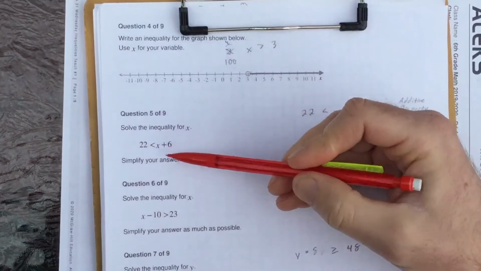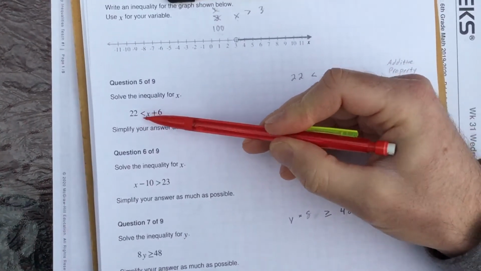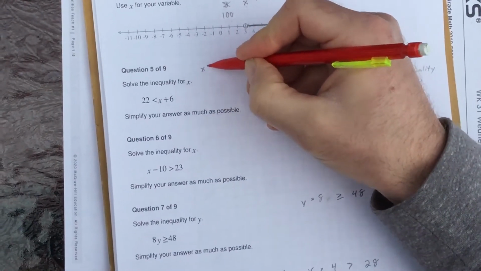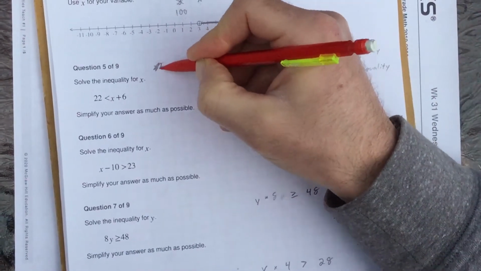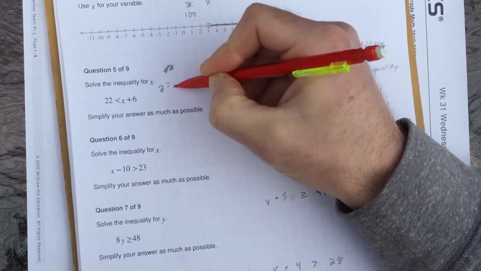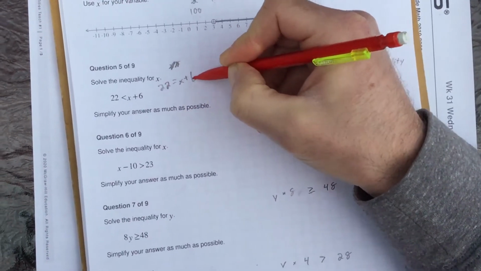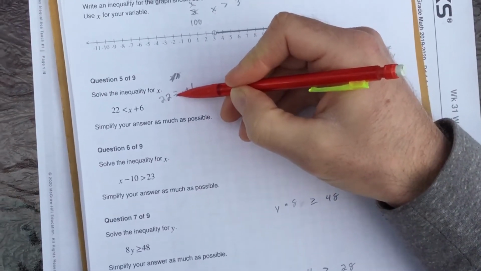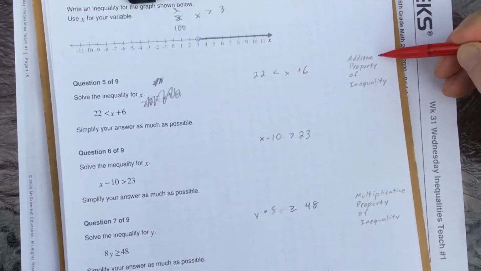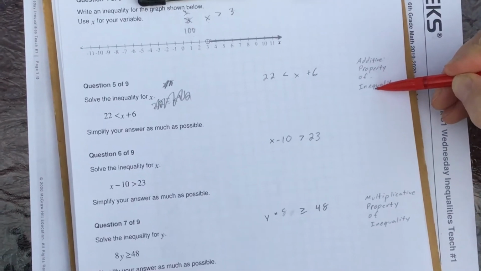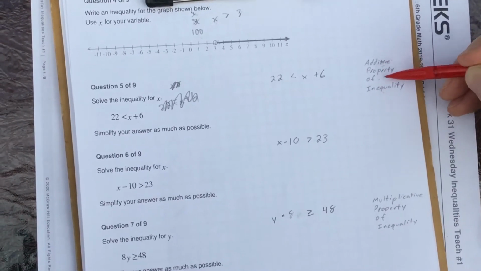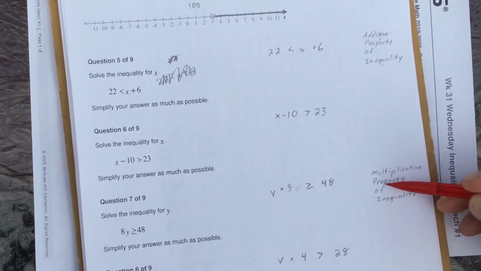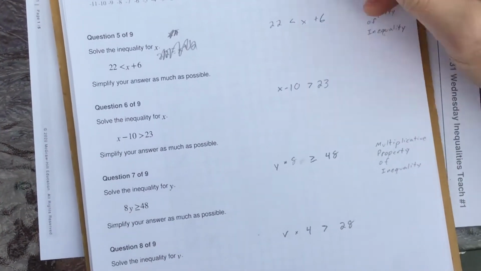All right, let's look at this. Solve the inequality for x. 22 is less than x plus 6. If we look at this as an equality, let's write it like that. 22 is equal to x plus 6. We could use the additive property of equality like we did last week. Well, now we're using the additive property of inequality. So we can add or subtract the same thing to either side. Later, we'll do the multiplicative property of inequality, which has a caveat, which I'll talk about in a little bit.